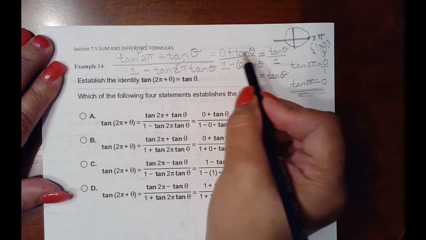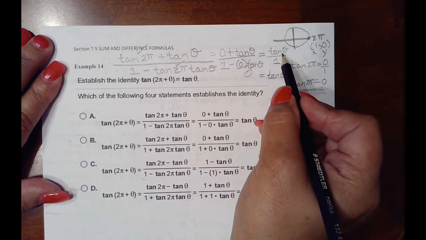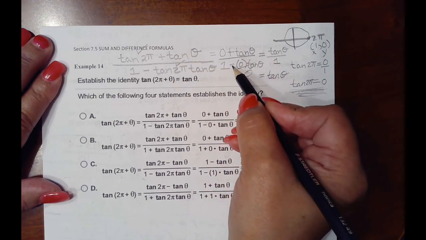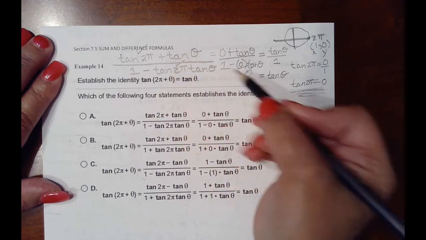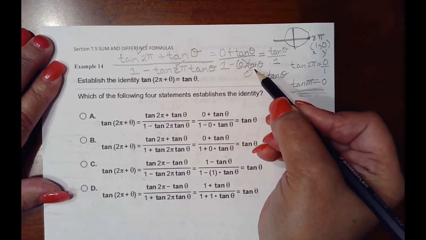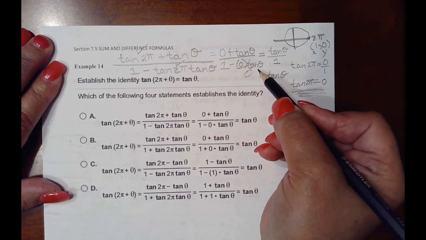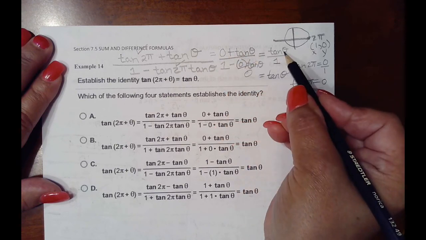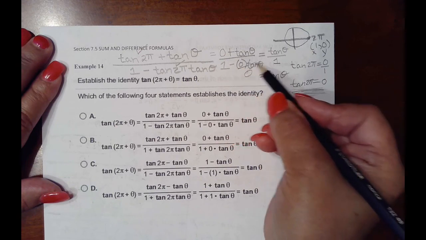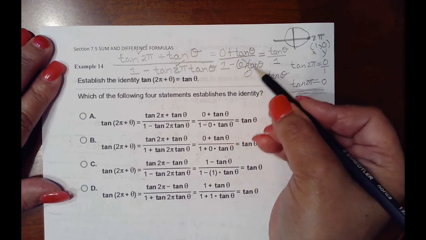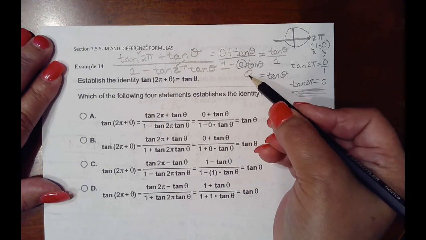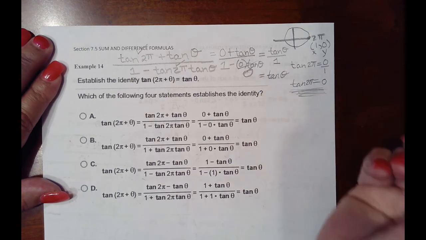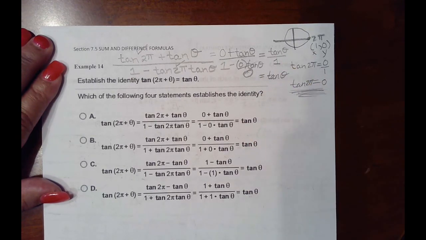That left me with 0 plus tan of theta at the top. Down at the bottom, 1 minus, again putting in a 0 for tan of 2 pi, times the tan of theta it was multiplied by. When I simplified here, 0 plus tan of theta is just tan of theta, and 1 minus anything that's being multiplied by 0 is just 0, so this is 1 minus 0. Or just 1, and I ended up with tan of theta.